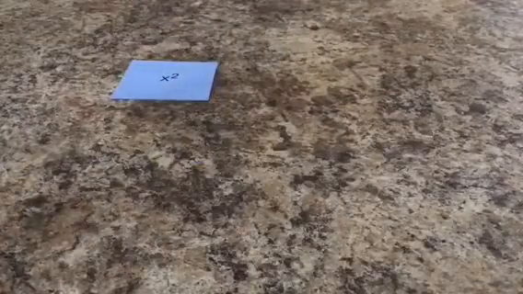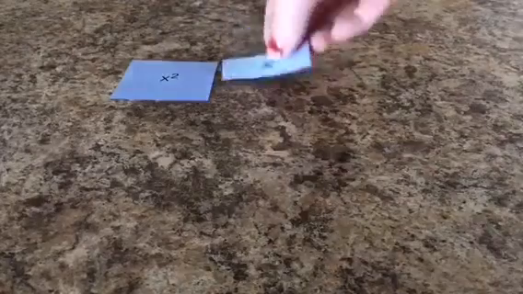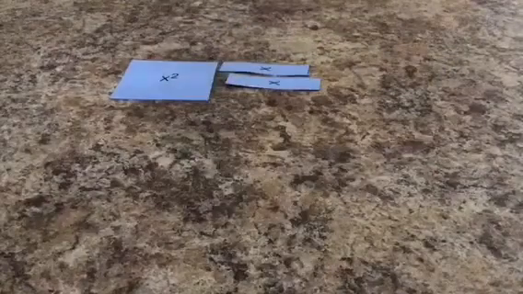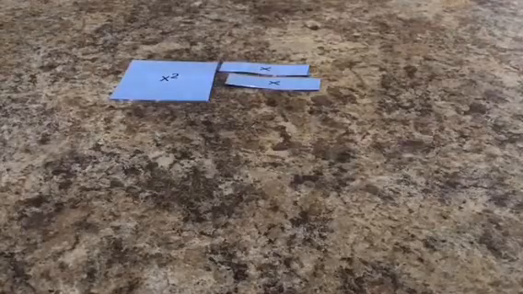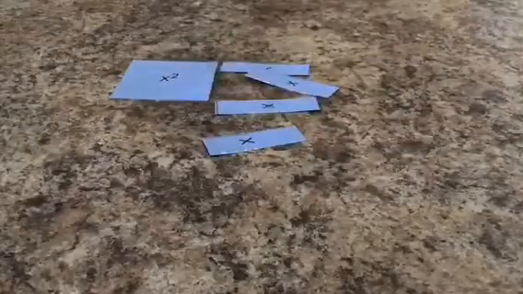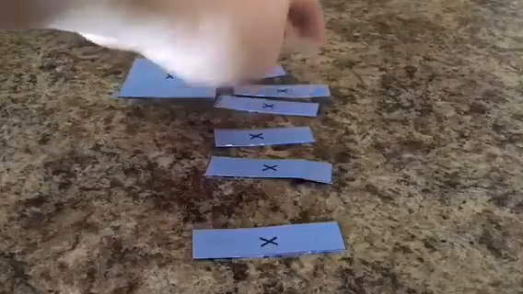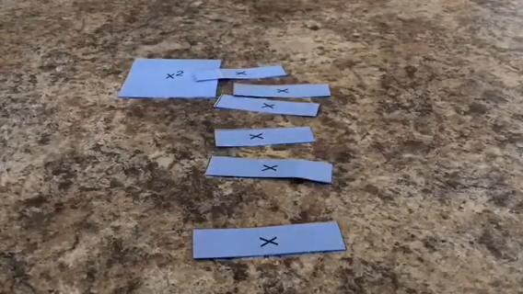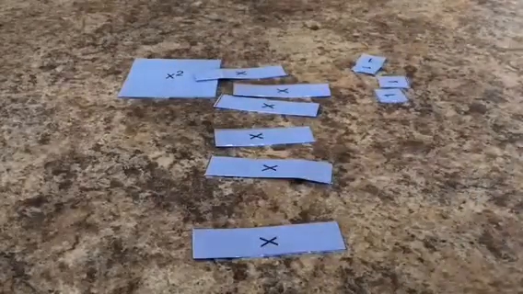All right, we're going to factor the following: x squared plus 6x plus 8.